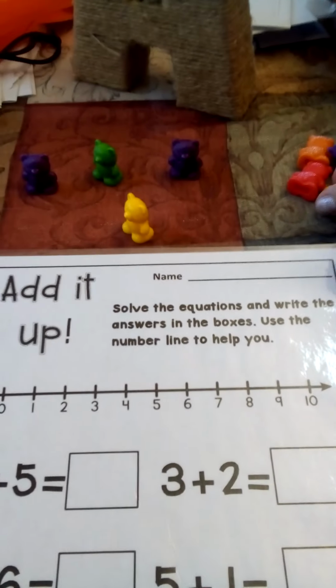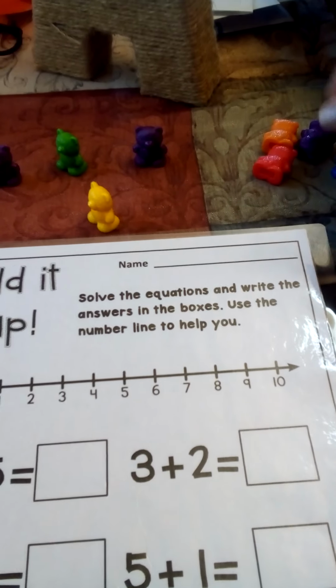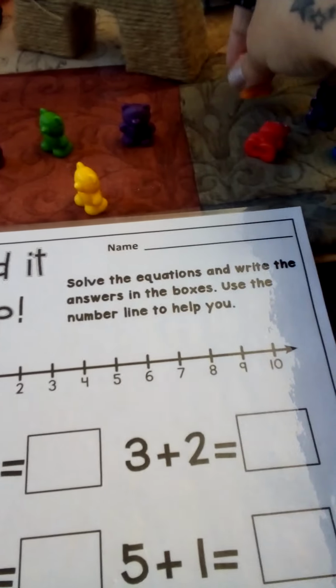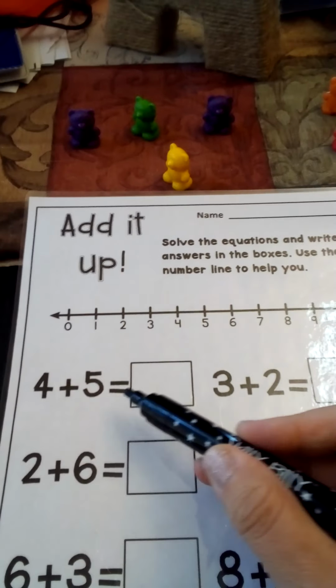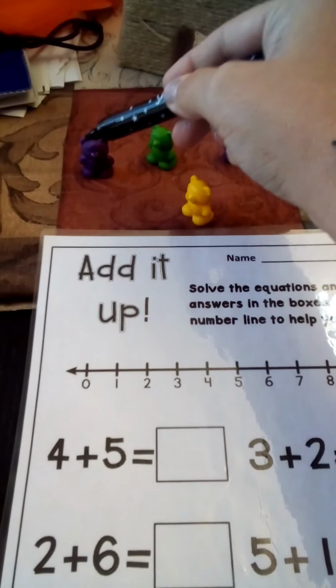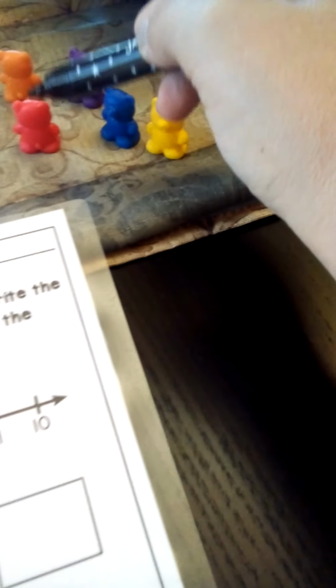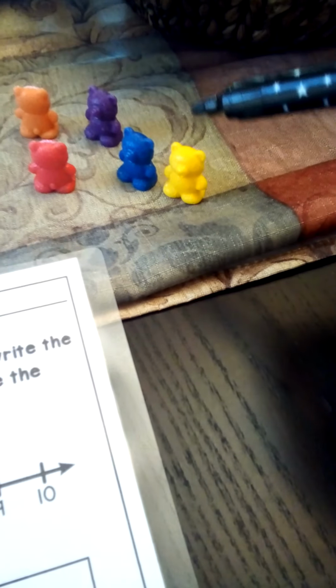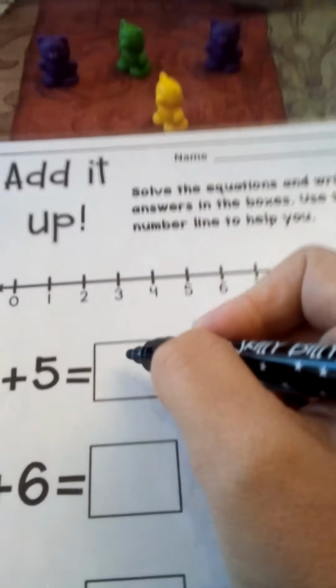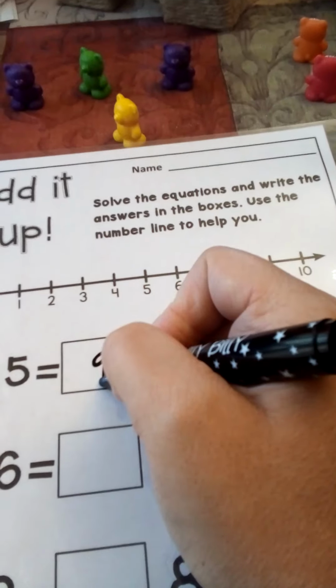5. 1, 2, 3, 4, 5. So we have 4 bears and 5 bears. Now let's add those up. Ready? 1, 2, 3, 4, 5, 6, 7, 8, 9. So we got 9 bears when we added the 4 and the 5 together.